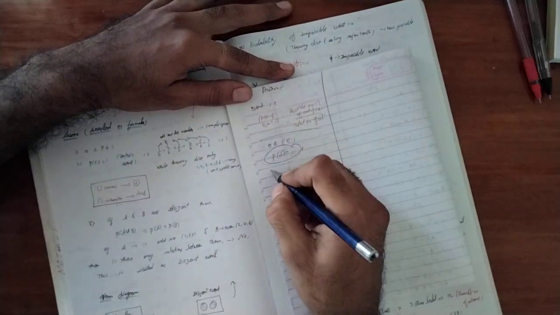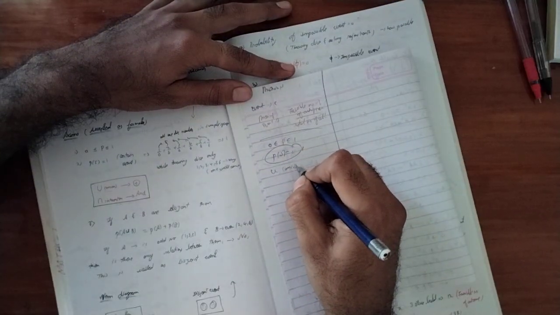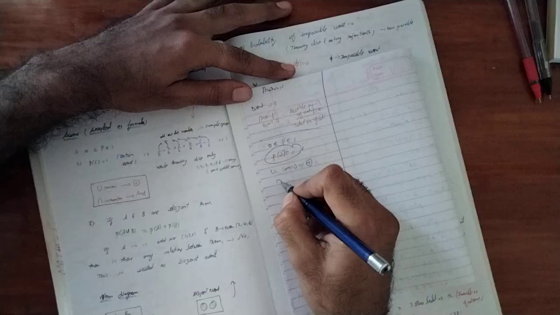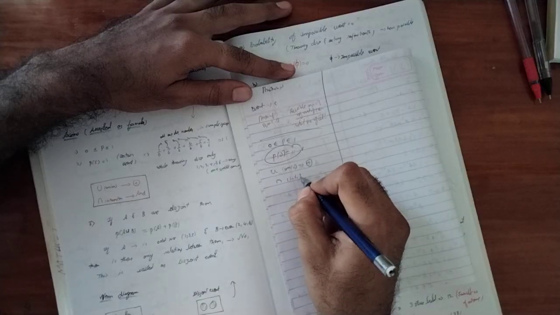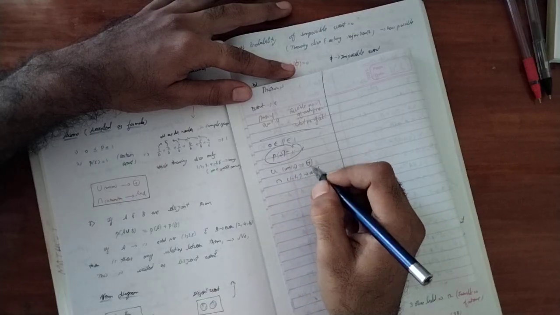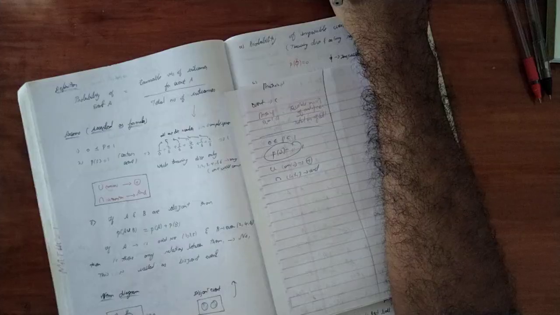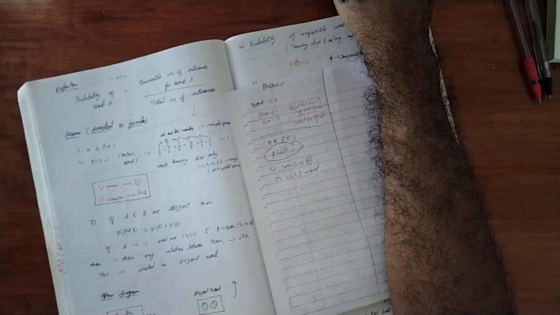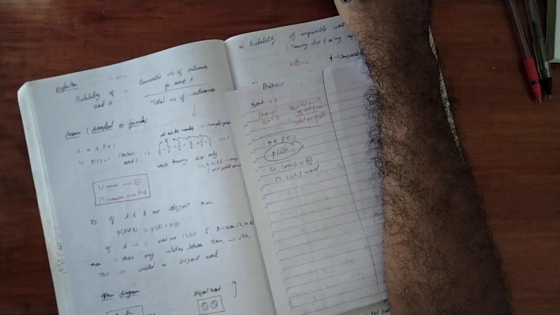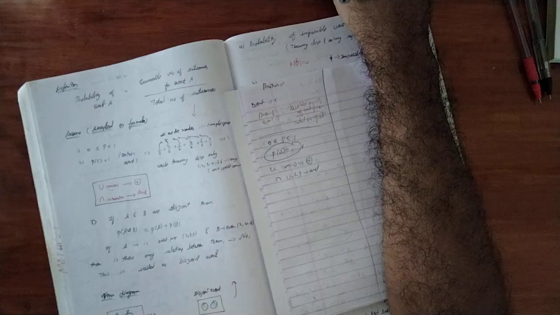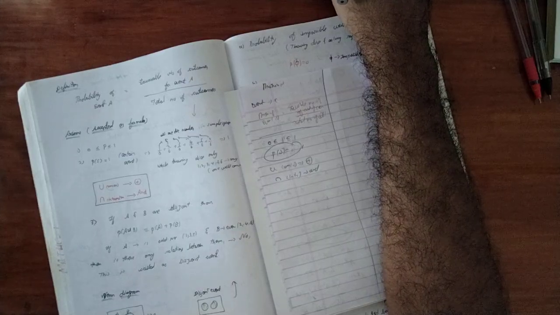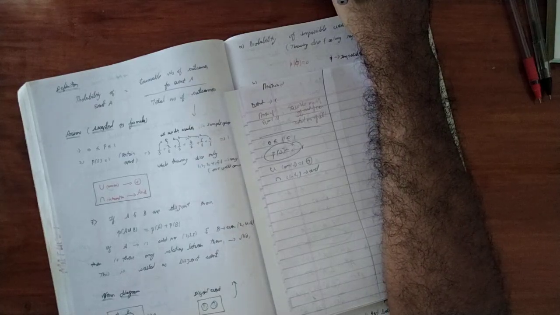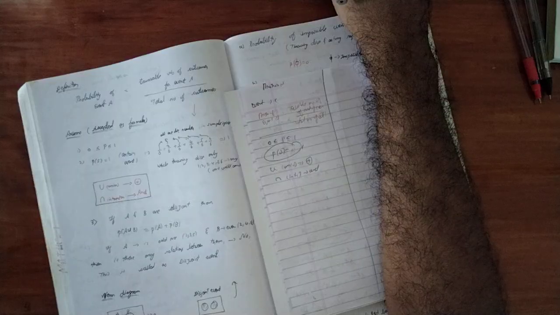Next, if the union symbol is given, it generally goes for plus. If the intersection symbol is given, it goes for AND.